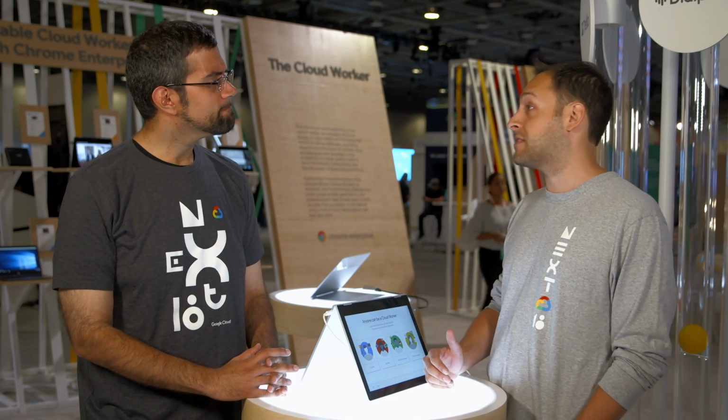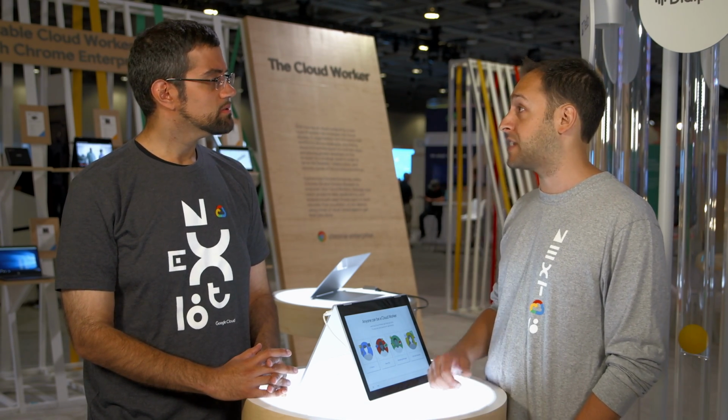So what's an example of someone that might be a Cloud Worker? We think that any type of worker can be a cloud worker. At this booth today, we're actually showcasing sales reps, frontline cloud workers. We also have marketing cloud workers. We have software engineering cloud workers. We're also showcasing IT administrators and how they can manage the cloud workers in their organization.